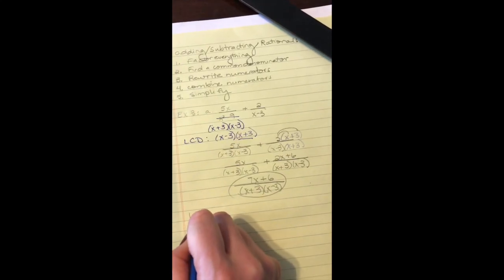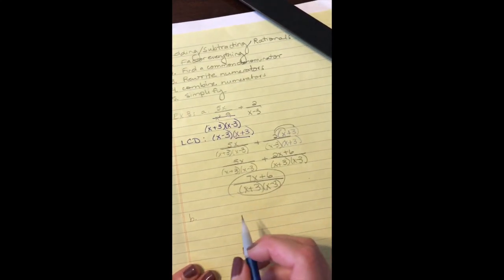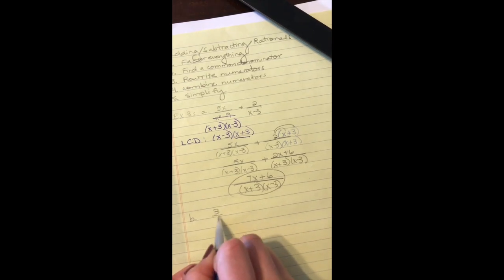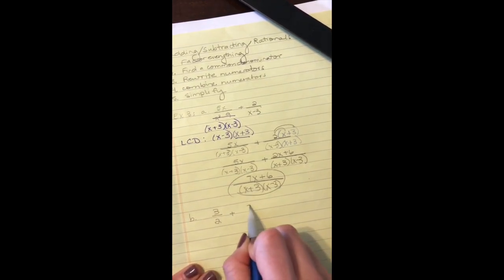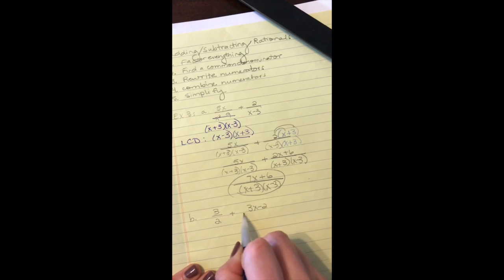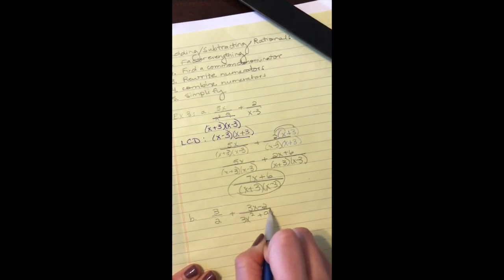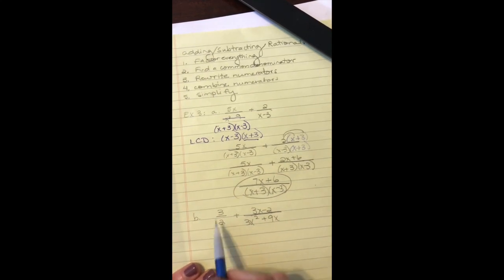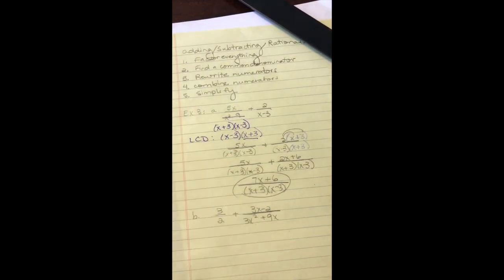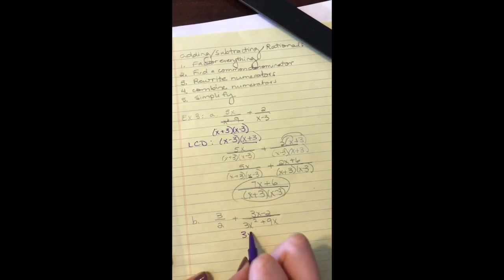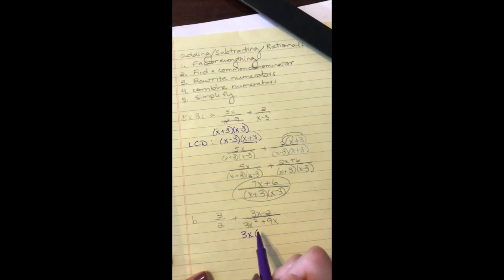We'll do one more. So in this example, we have 3 halves plus 3x minus 2 over 3x squared plus 9x. First thing we do, factor everything. The only thing we can factor is the second denominator here. We can factor out a 3x, leaving us with x plus 3.